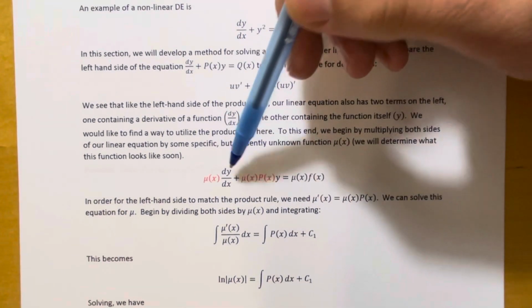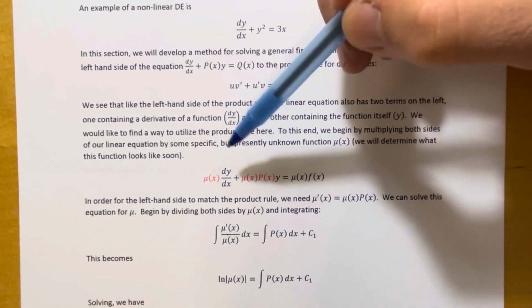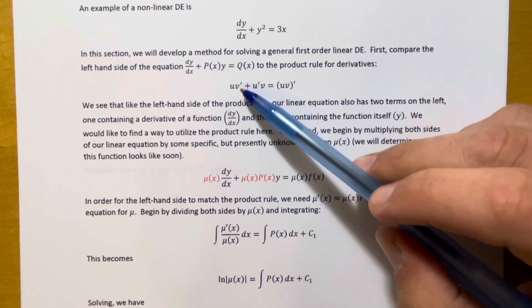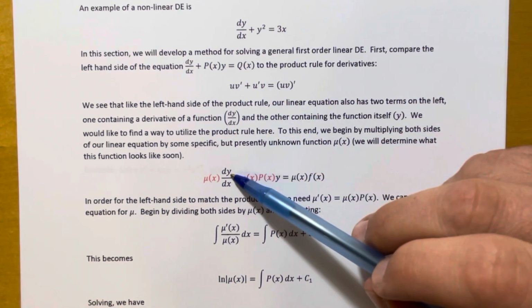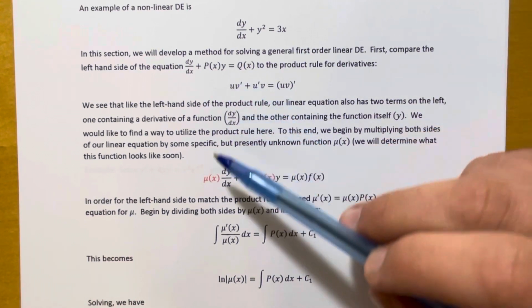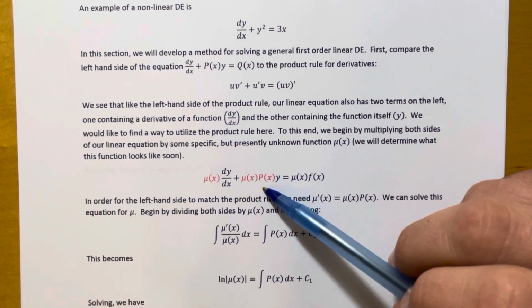I want this side to look like the product rule. Now, comparing it to what we have up here, if I'm thinking of v as y, so that v prime is dy/dx, then u is mu of x, so that u prime is mu of x p of x.